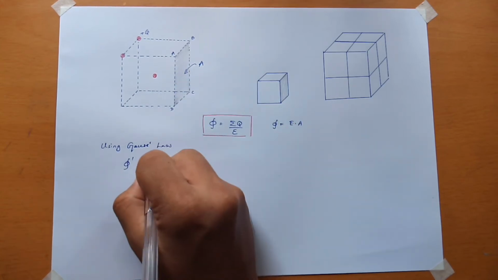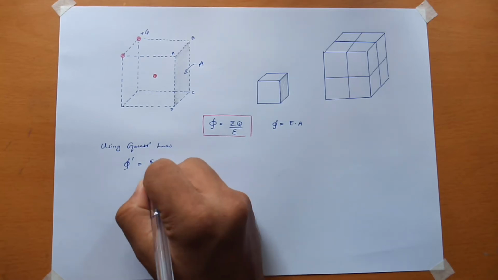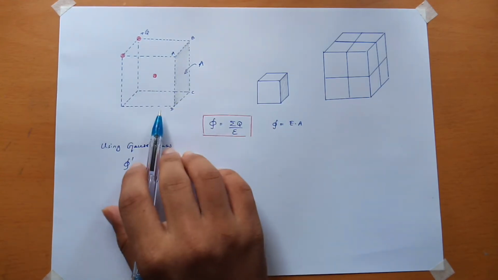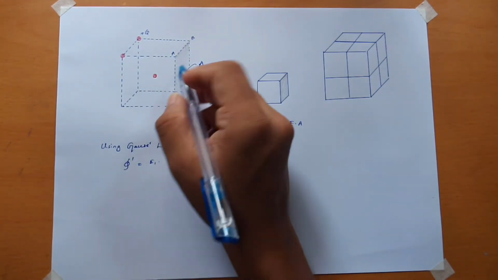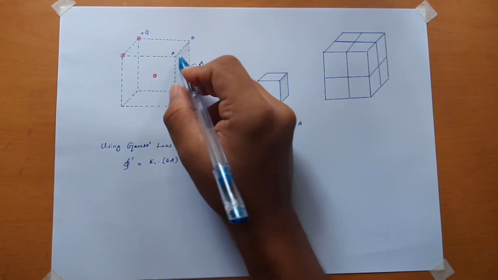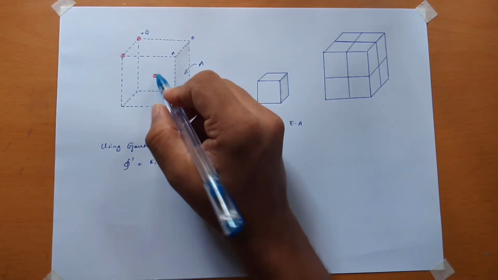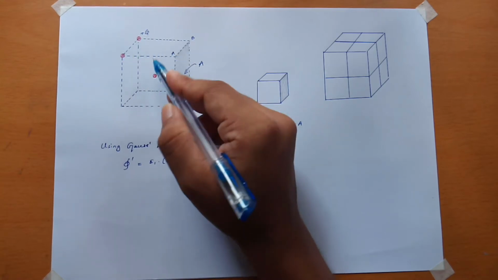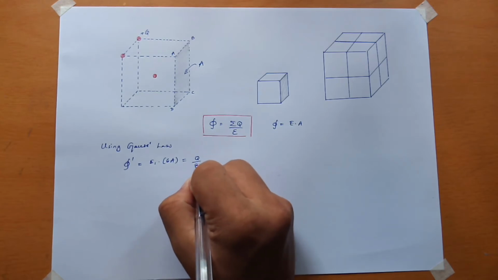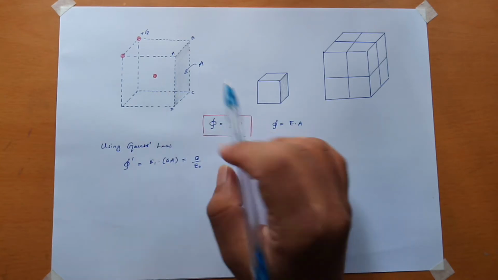now some electric field intensity value. I don't know what the value is, so I take E1 times the surface area of the Gauss surface or the closed surface, which is here 6A, is equal to the net charge enclosed by that surface divided by the permittivity. So I consider only this charge, I ignore these two charges. So in my system only this charge is there, so it is q over epsilon naught. Epsilon naught is because this is in vacuum or in air.